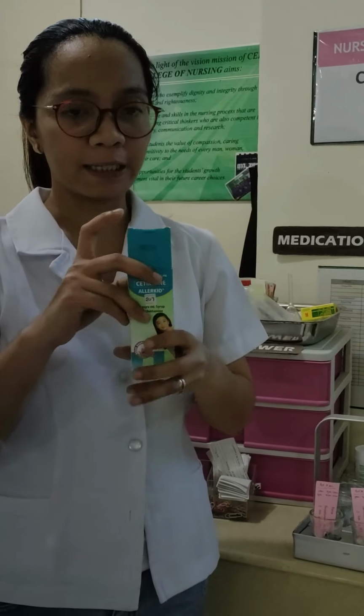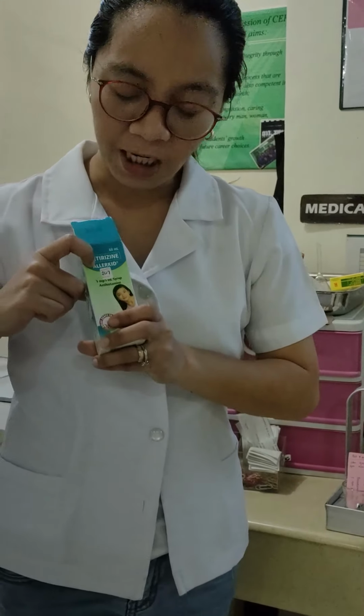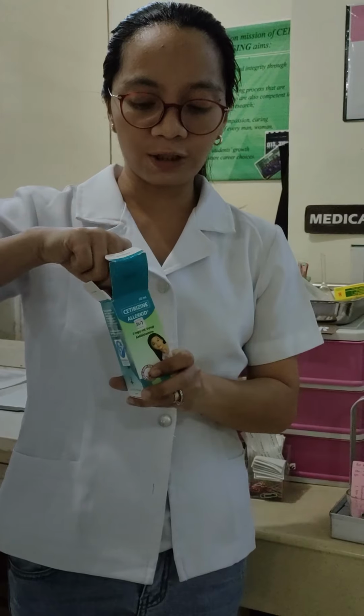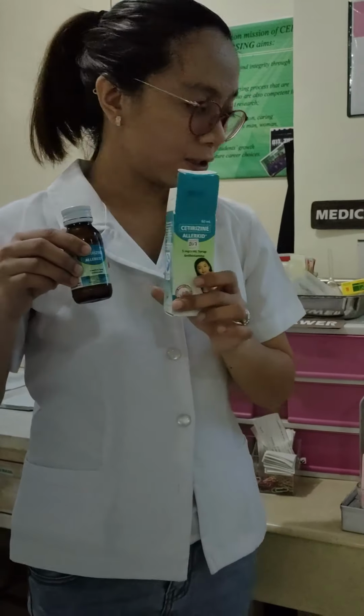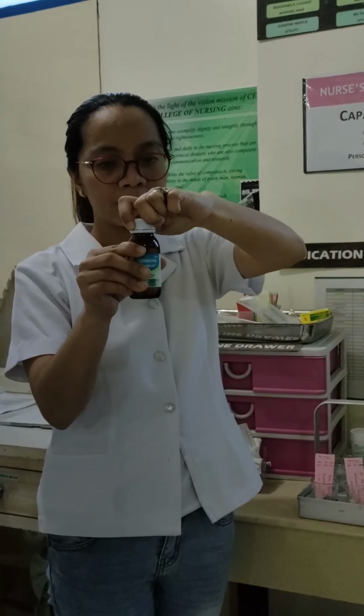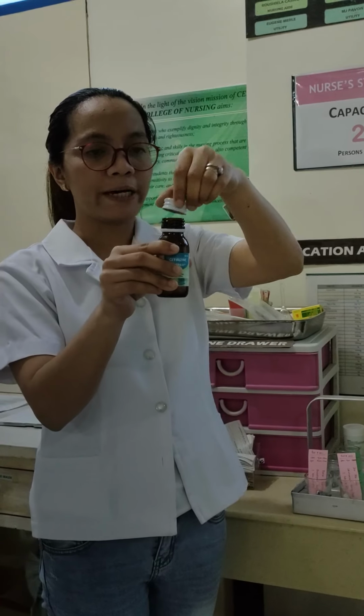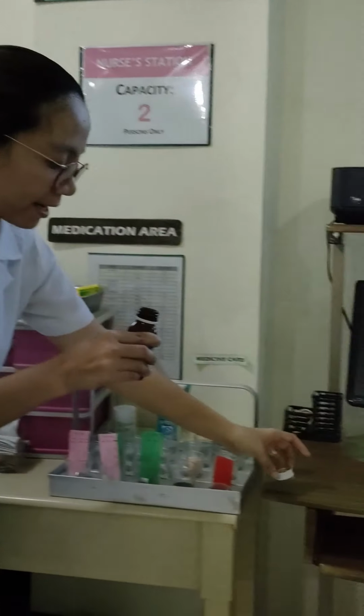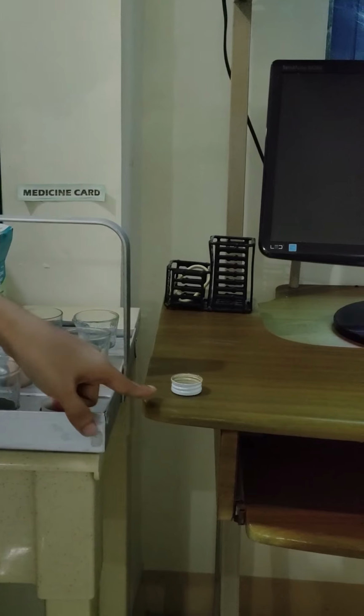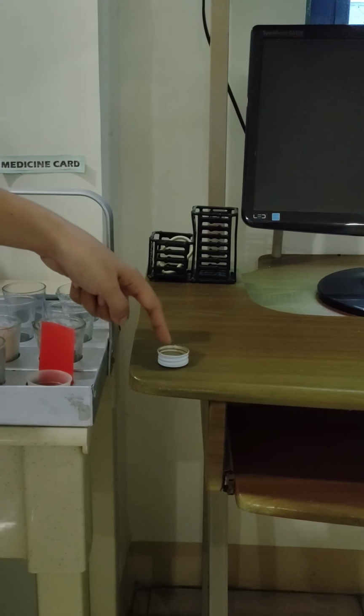Still in preparation for the oral medication, this time we'll be focusing on the liquid preparation of medication. This time we make sure that what medication is written on the box should also be the one inside, or what is written on the bottle. And you start this by opening the bottle. Then you make sure that the cap is placed upside down to avoid contamination of what is inside.